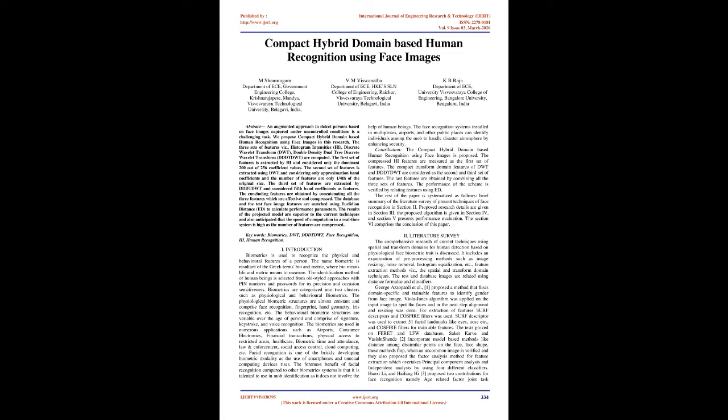Contribution: the compact hybrid domain-based human recognition using face images is proposed. The compressed HI features are measured as the first set of features. The compact transform domain features of DWT and DDDTDWT are considered as the second and third sets of features. The last features are obtained by combining all three sets of features. The performance of the scheme is verified by relating features using ED.